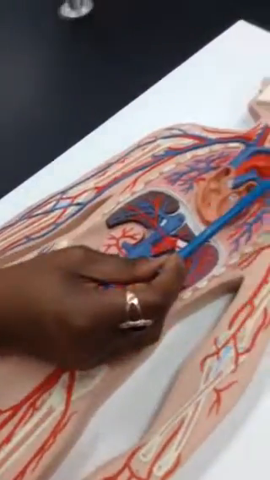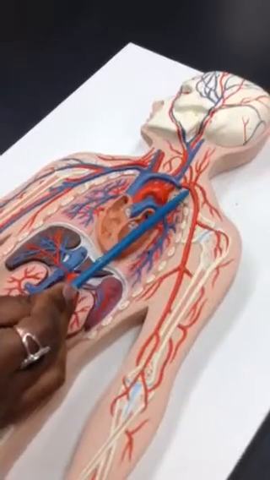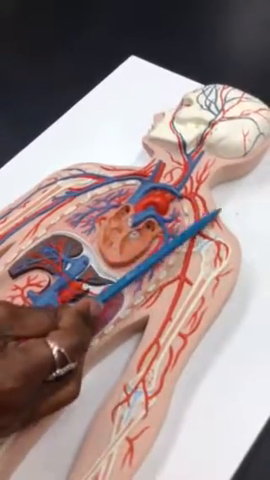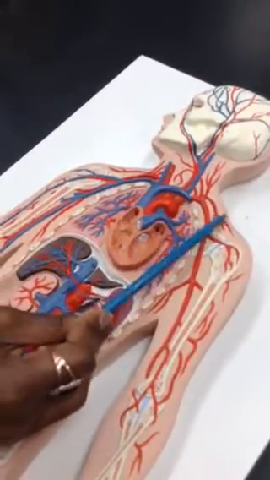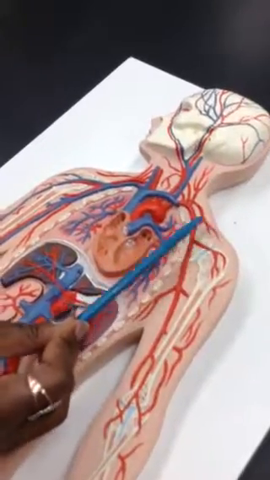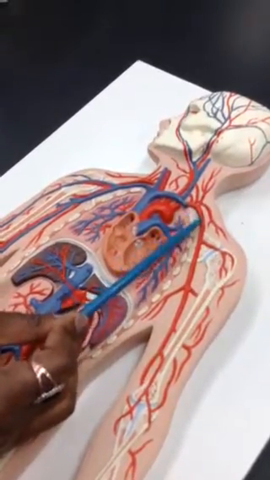Okay. The way you remember that this is called subclavian artery is because the clavicle would typically be here, correct? So subclavian means up under the clavicle. Sub means under, so subclavian artery.